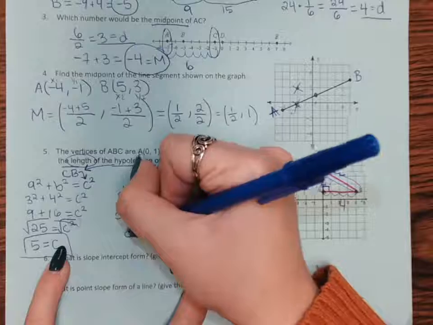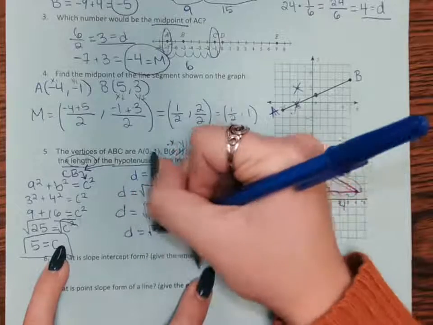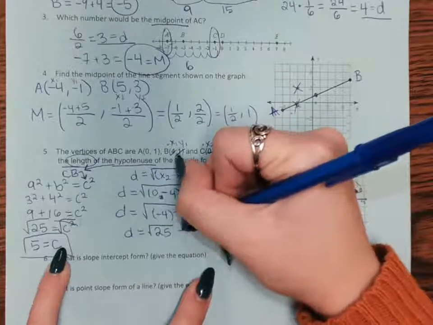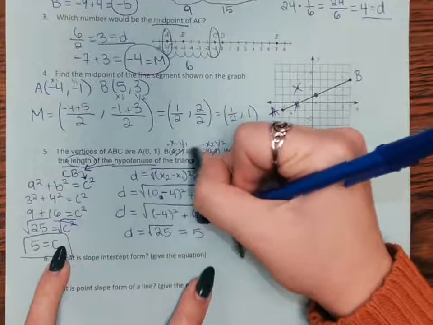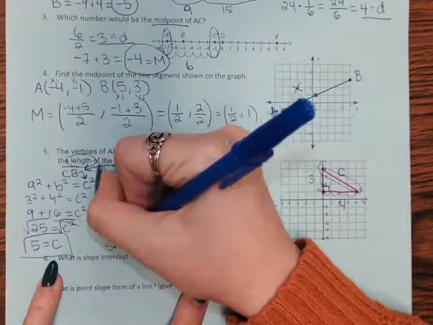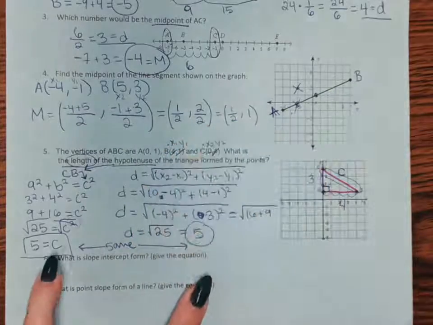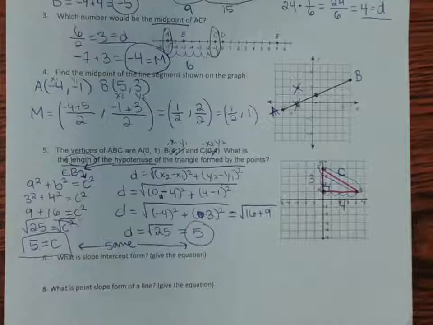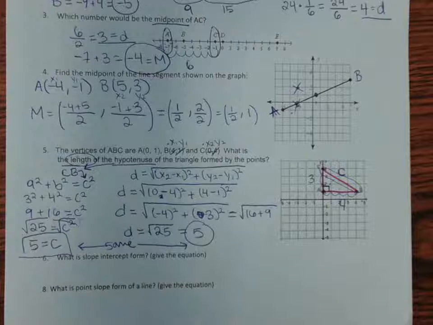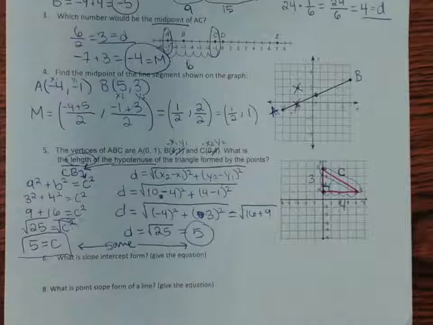So distance equals the square root of 25. So the distance is 5. So we get the same answers, right? So either way, if you're more comfortable with Pythagorean theorem, or if you're more comfortable using distance formula, it doesn't matter, as long as you do your squares and square roots correctly. Okay, so that one is distance.